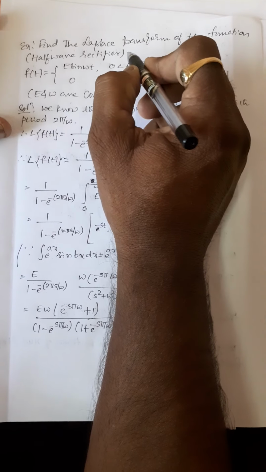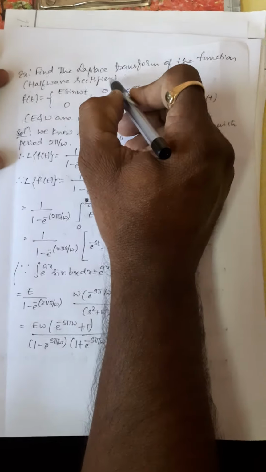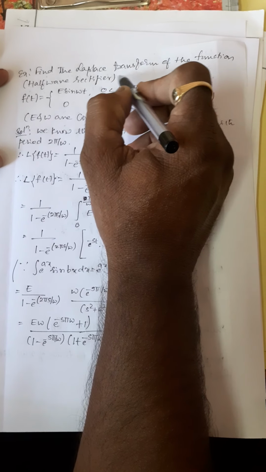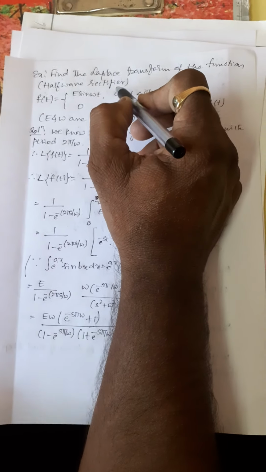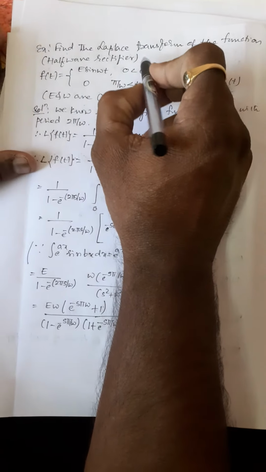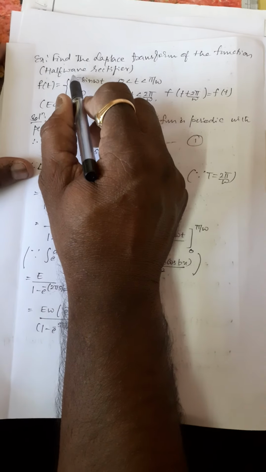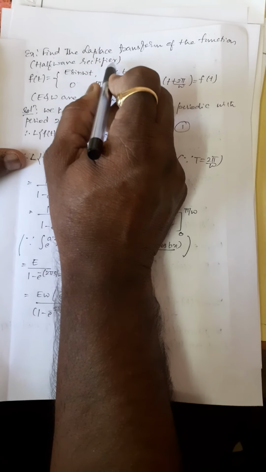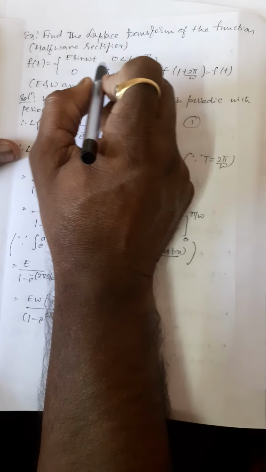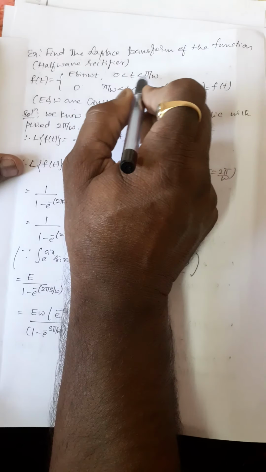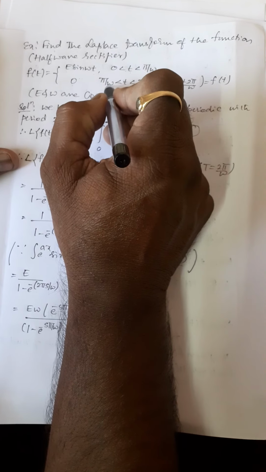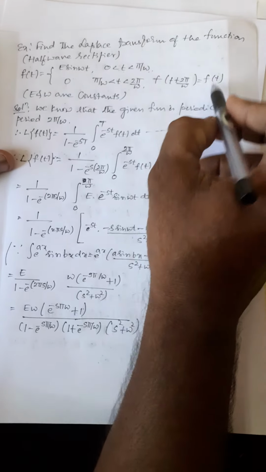Now we shall consider one example. Before going to the examples on the unit step function, I have taken one more example on the periodic function of the Laplace transform. Let me explain, because this example is taken from one of the old question papers. Find the Laplace transformation of the function, known as the half wave rectifier. f of t is equal to E sin omega t between 0 to pi by omega, and 0 between pi by omega to 2 pi by omega.